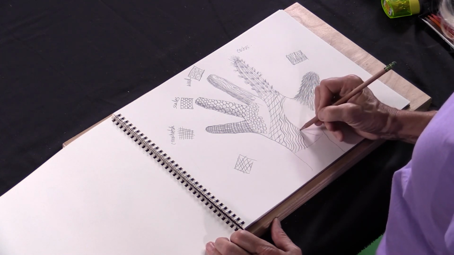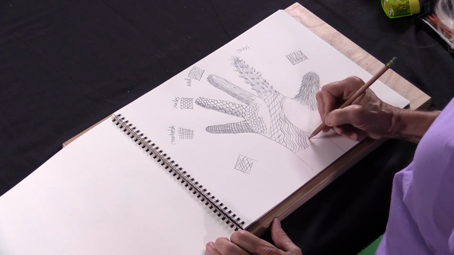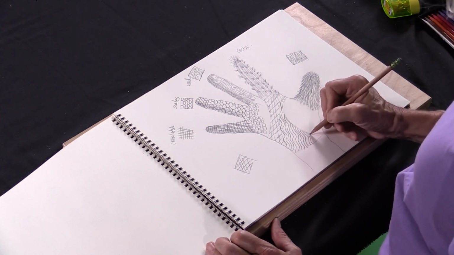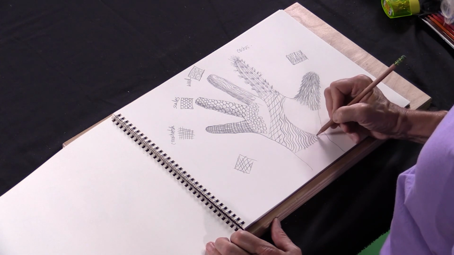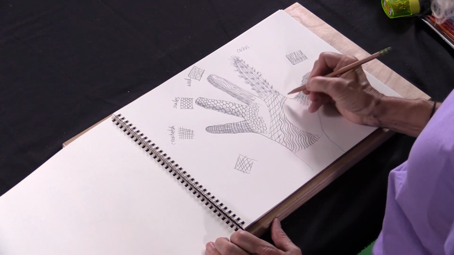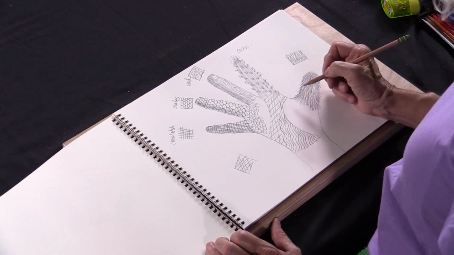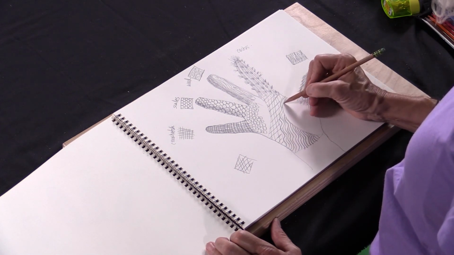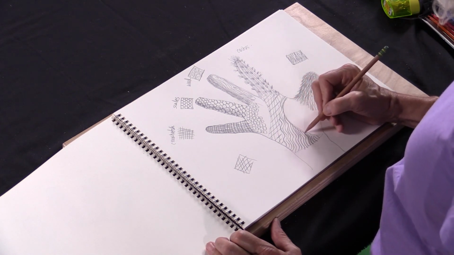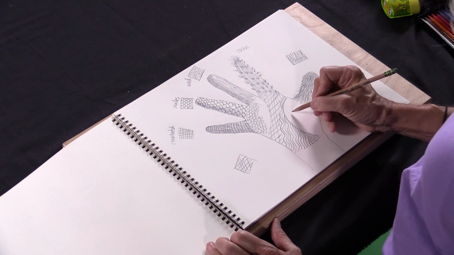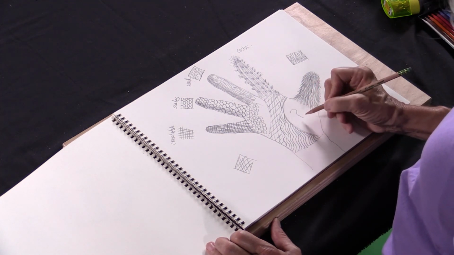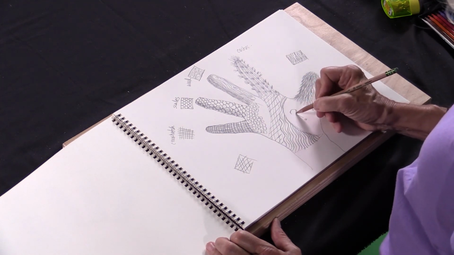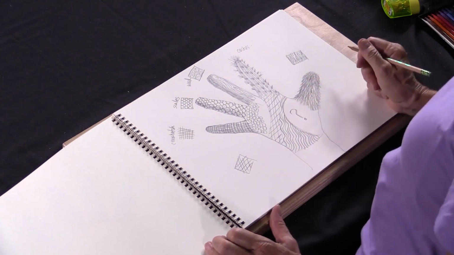So this is kind of a water-looking line, but it also could be, if you put them together closer, hair, right? Or any sort of thing that's wavy. And what are we going to put in here? I'm going to let you decide. Can you think of a texture that you could put in this part of the hand?